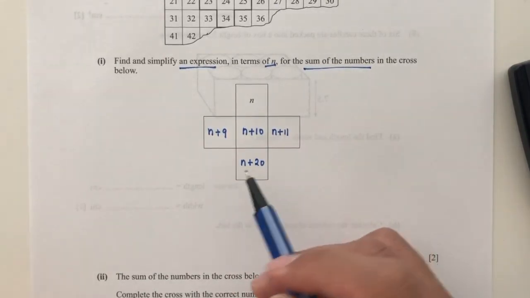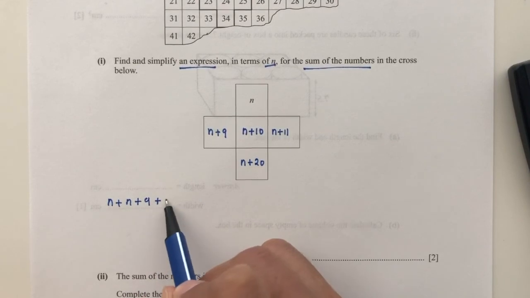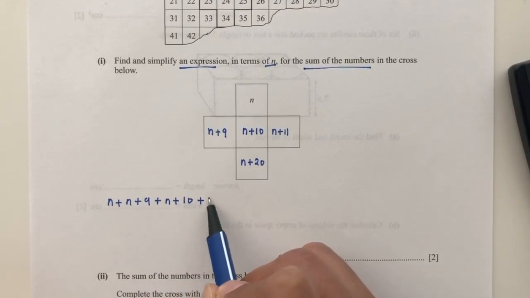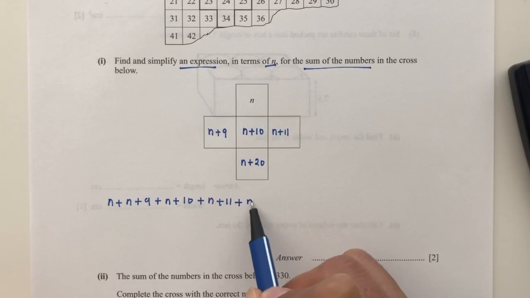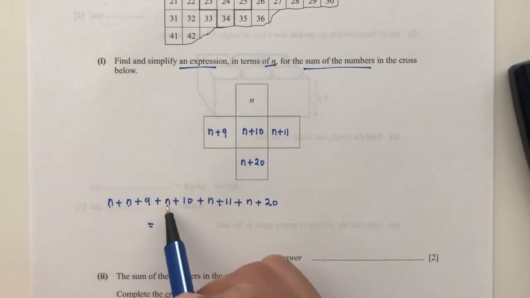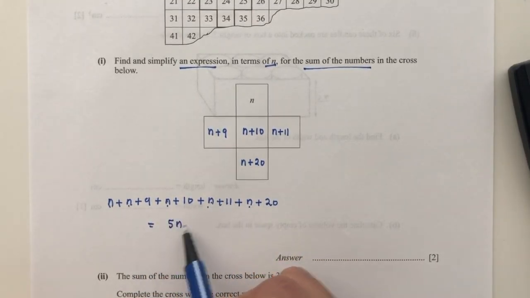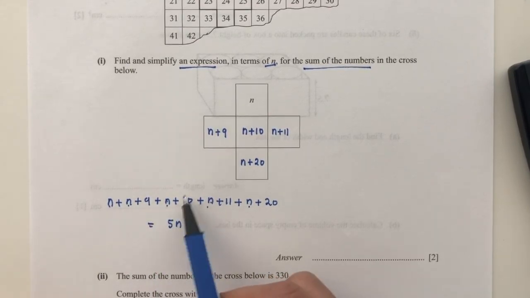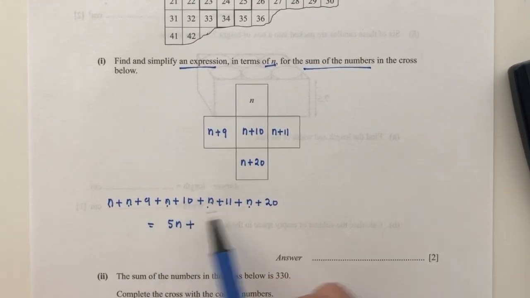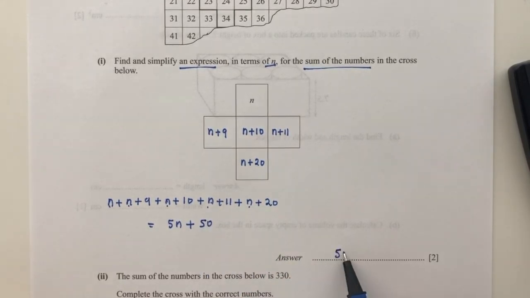So let's add everything. So we'll have n plus 9 plus n plus 10 plus n plus 11 plus n plus 20. So we have n, 1, 2, 3, 4, 5. So 5n plus what? 9 plus 10 is 19 plus 11 is 30 plus 20, that will be 50. 5n plus 50. That will be the sum of the numbers in the cross.